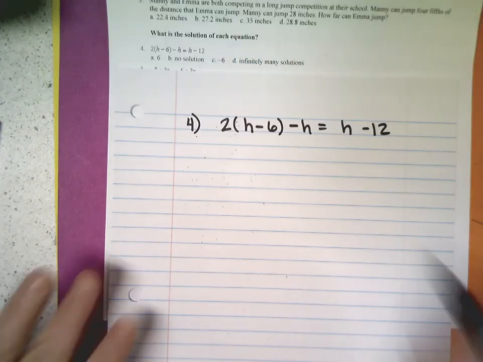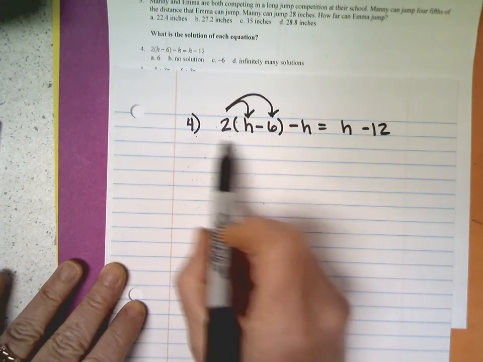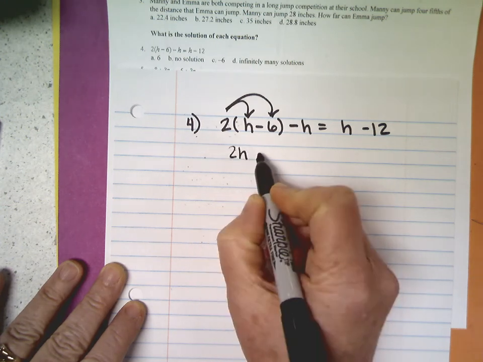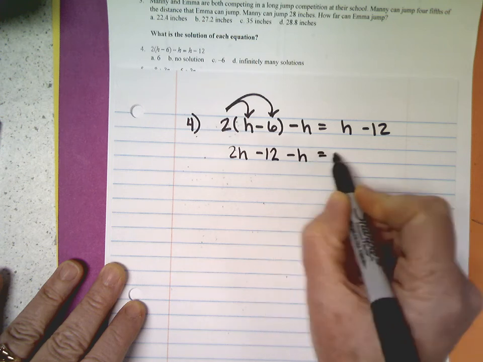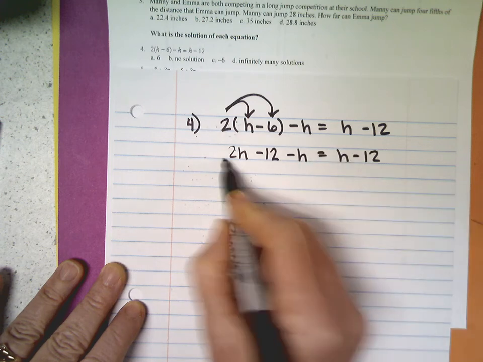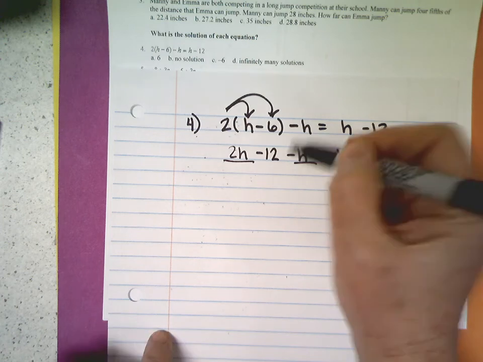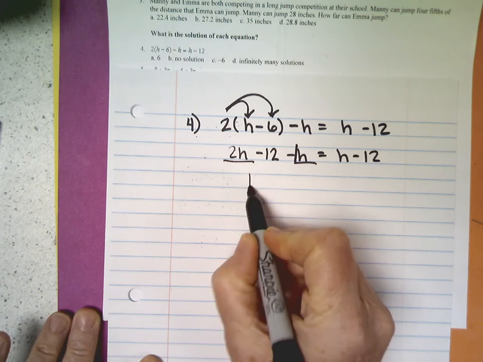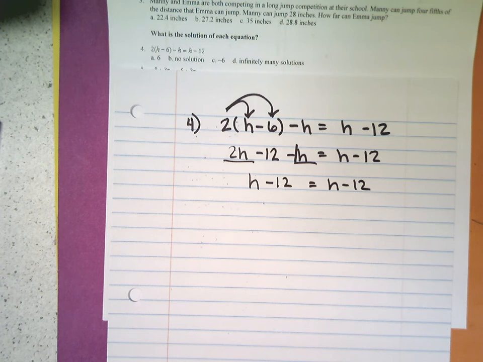Okay, what's the first thing I should do? Distribute that 2. What's 2 times H? 2H. What's 2 times negative 6? Okay, then bring down this H, and then H minus 12. Now let's put these together because they're on the same side. This is 2H, and this is 1H. It's 2H minus 1H. H minus 12 equals H minus 12. So something's kind of weird because same thing on both sides, but let's go ahead.